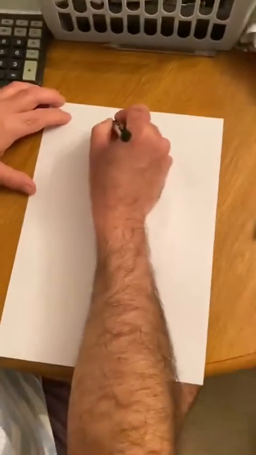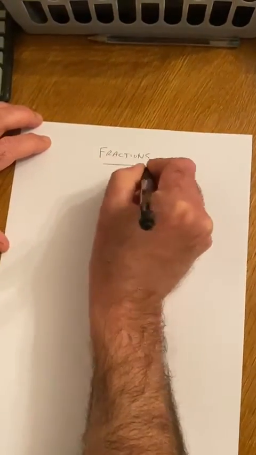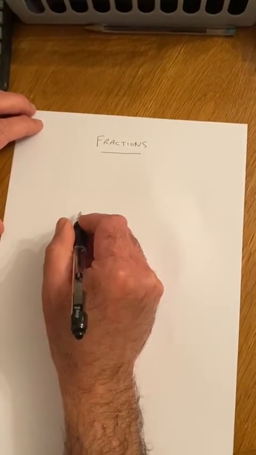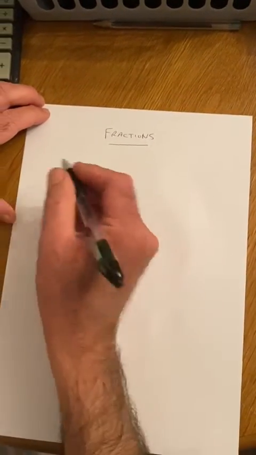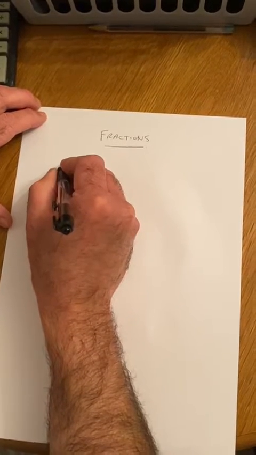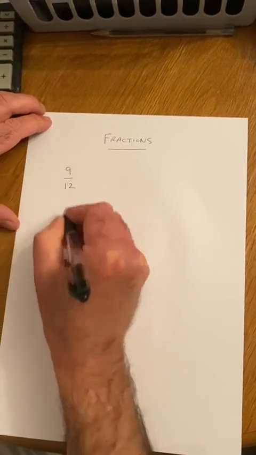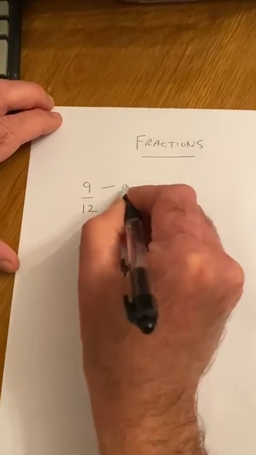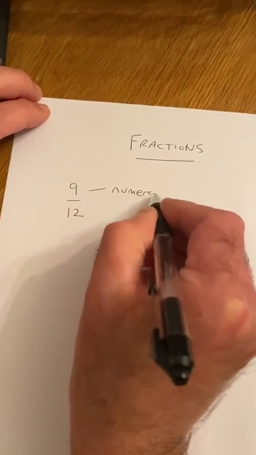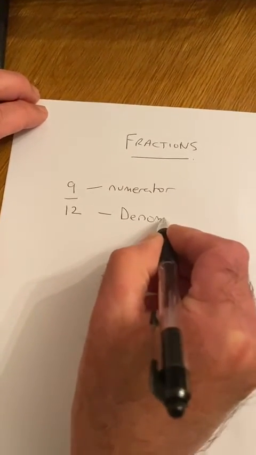Today we're going to look at fractions. This is an introduction into the topic of fractions. Let's keep it simple. So what is a fraction? It's a number over another number. So let's take, for example, 9/12. The top number is called the numerator and the bottom number is called the denominator.